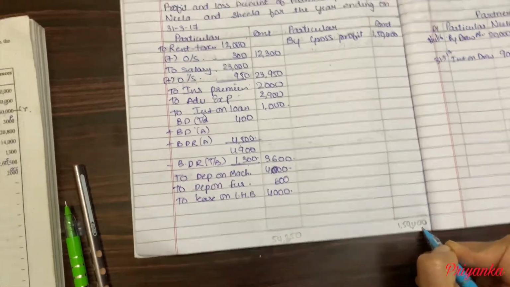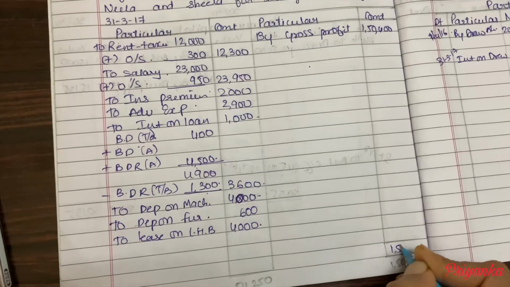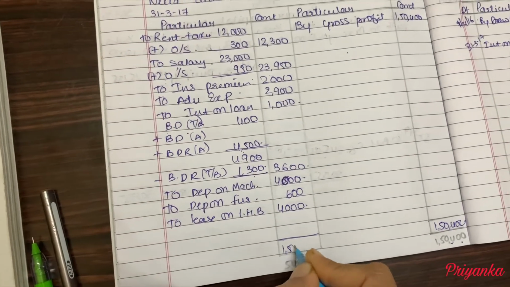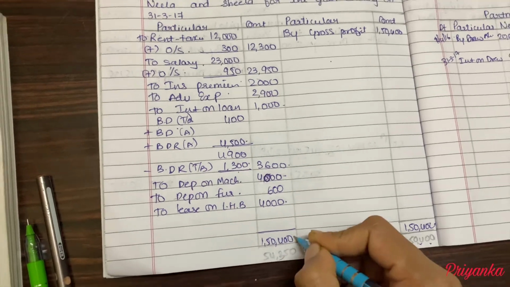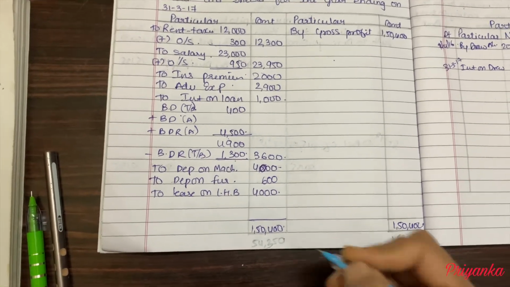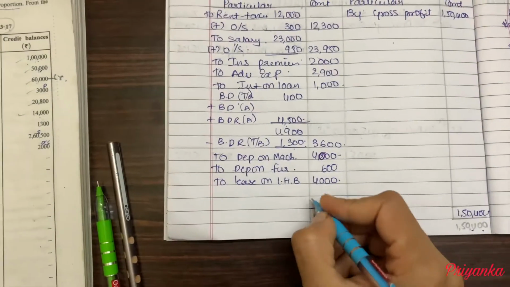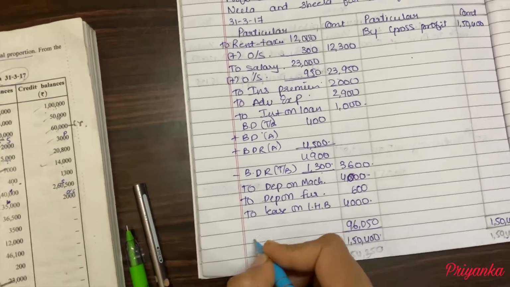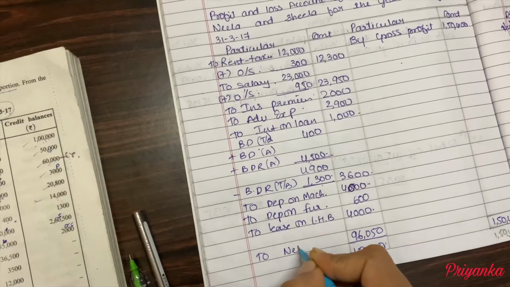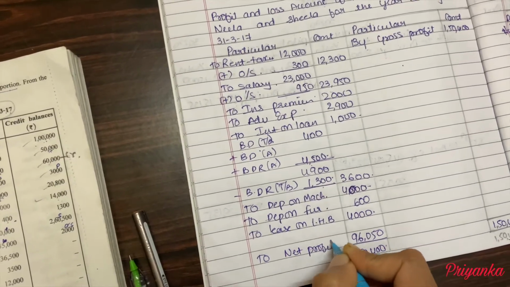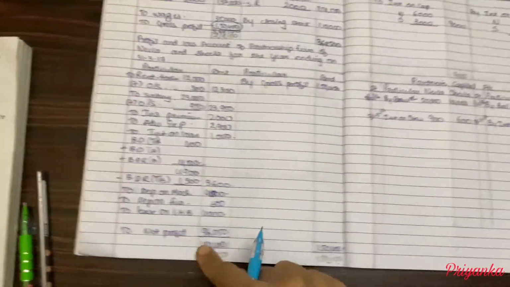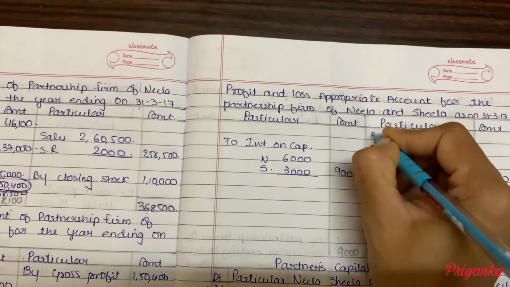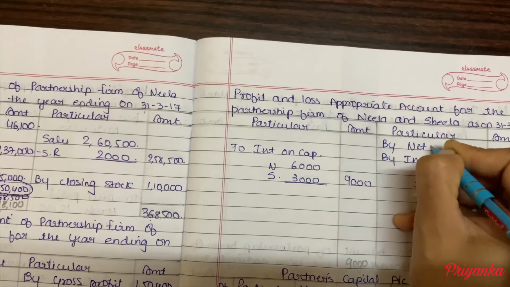Obviously 1,50,400 is comparatively more, so let's take it on both sides. 1,50,400. Now minus this 54,350. Here we get 96,050. That's net profit.